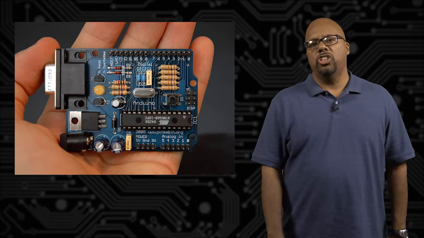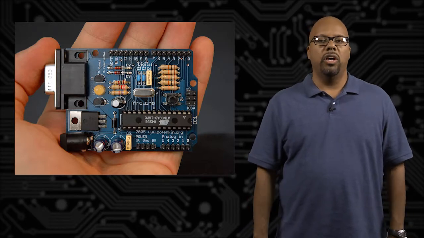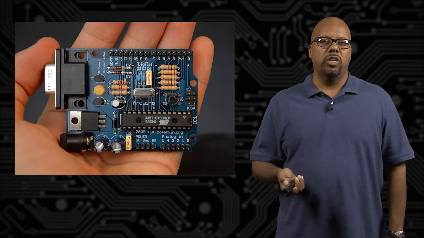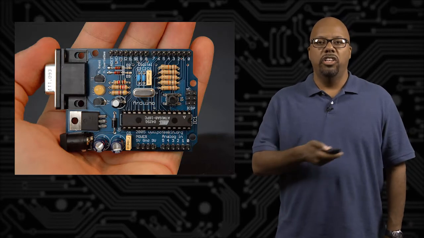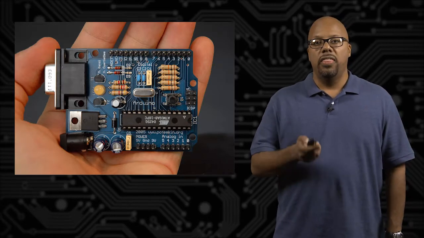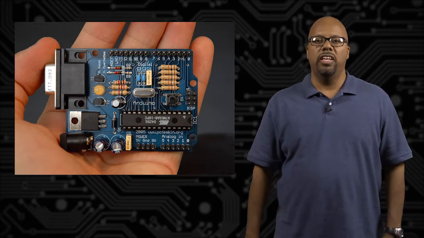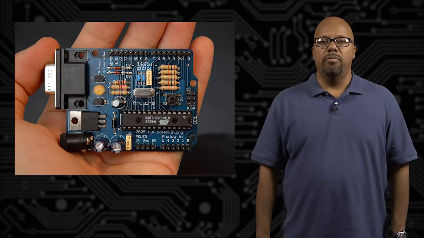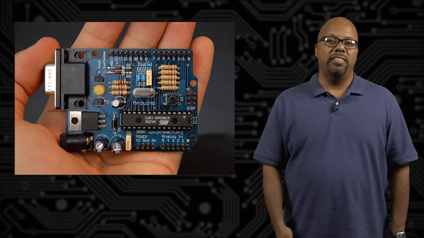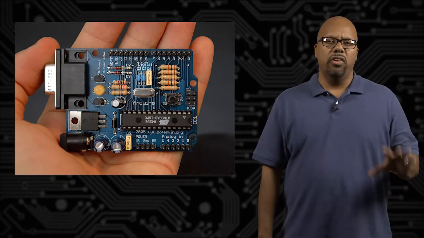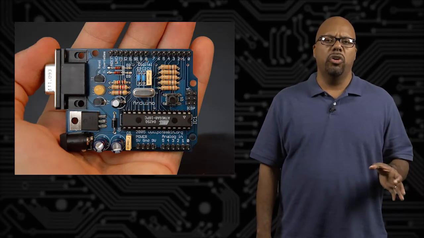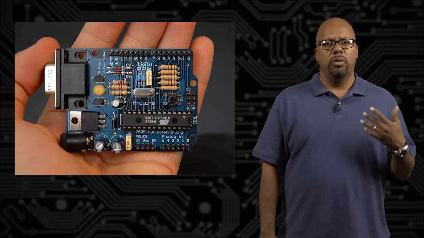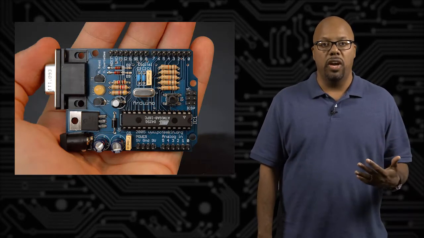So here's a picture of a board, an Arduino. There are different versions of Arduino boards, and you have one, or you may have one. On this particular board, you can see there's a big chip, that black chip in the bottom part of the board, and that's actually the microcontroller itself. There are other devices on this board, but the microcontroller is that main chip that's going to be executing the programs that we're going to write.